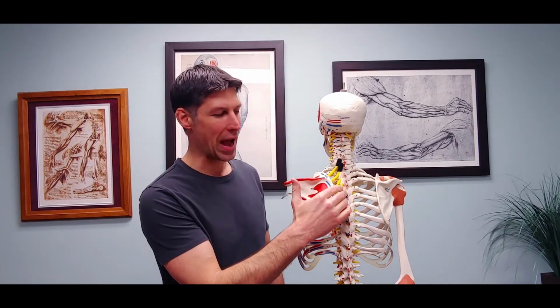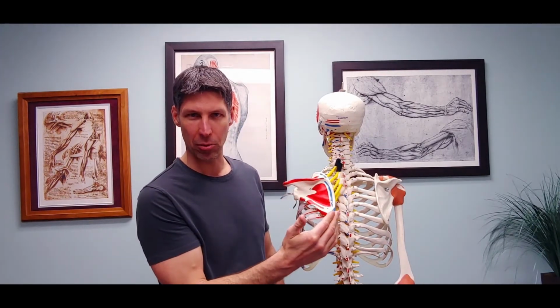Hello, we're going to talk about rhomboid major and rhomboid minor and their actions at the acromioclavicular and sternoclavicular joints. Rhomboid minor runs from the spinous processes of C7 to T1 down to the medial border of the scapula near the root of the spine of the scapula. Rhomboid major runs from the spinous process of T2 to T5 and also along the medial border of the scapula between the root of the spine of the scapula and the inferior angle of the scapula.